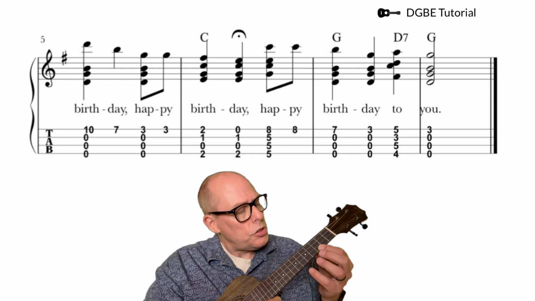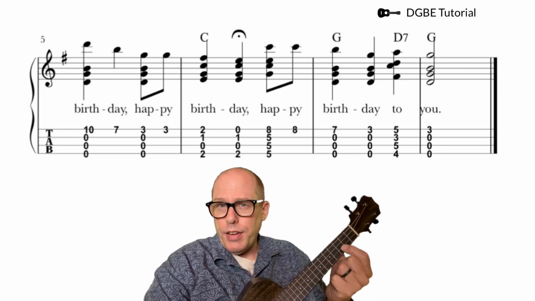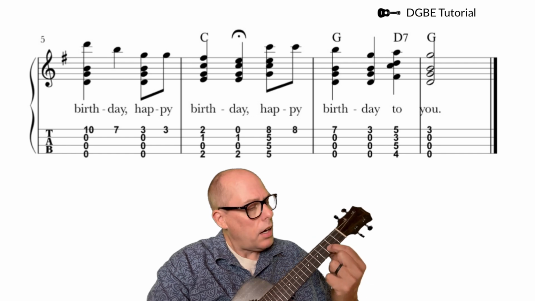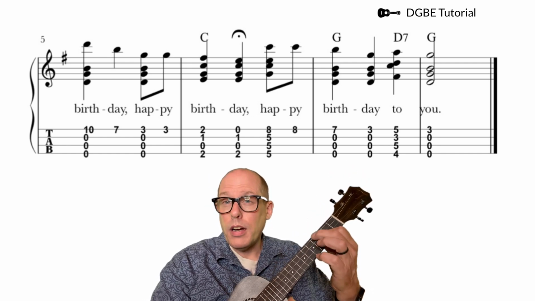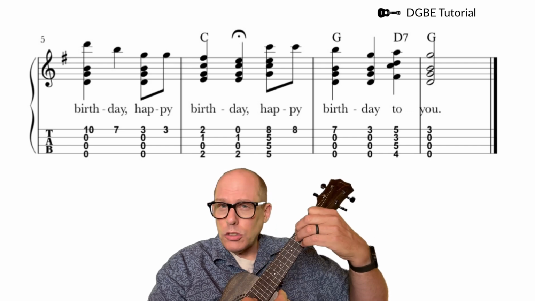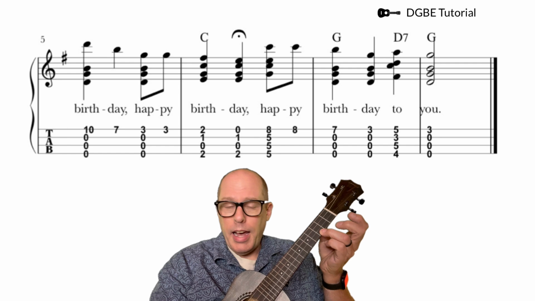And then that's going to put you in space for this D7 chord. Just slide over 1 finger then, because you're going to be on the 3rd fret of the 2nd string. 2nd finger is going to go to the 4th fret up the 4th string, and then the other 2 fingers go on the 5th fret. And then normal G chord at the end.